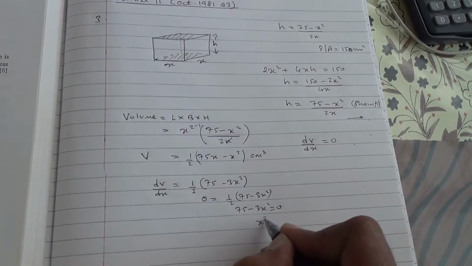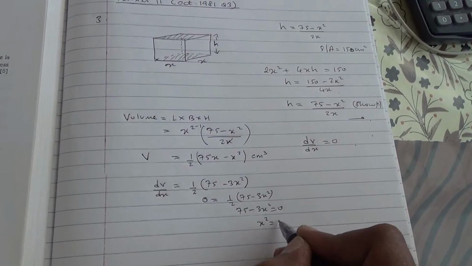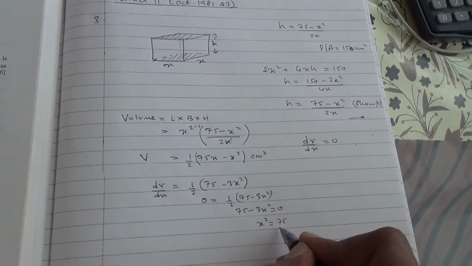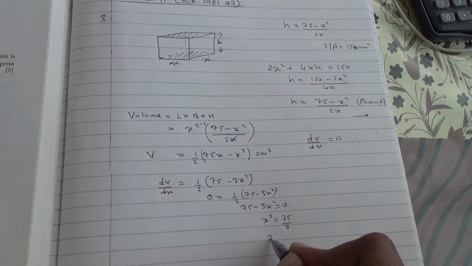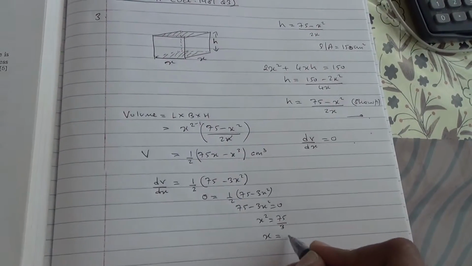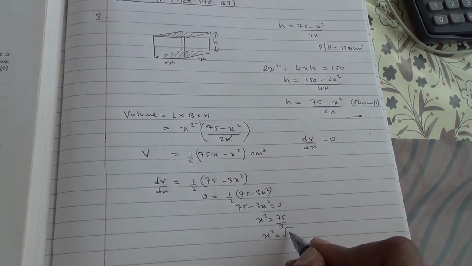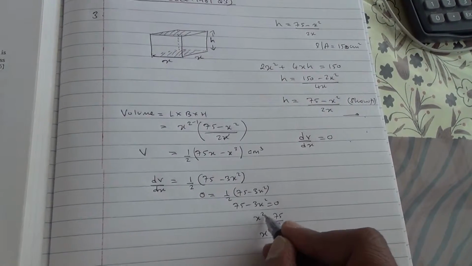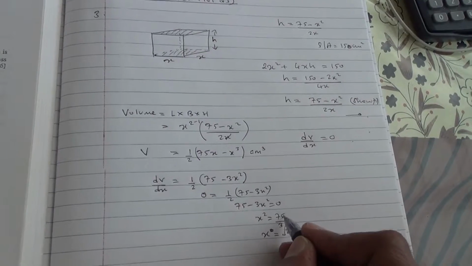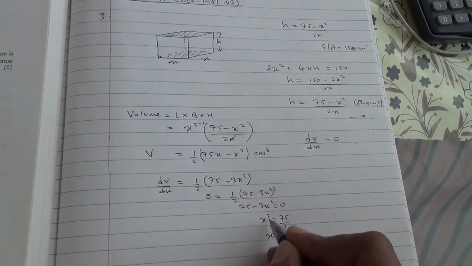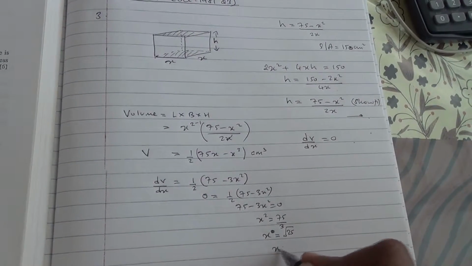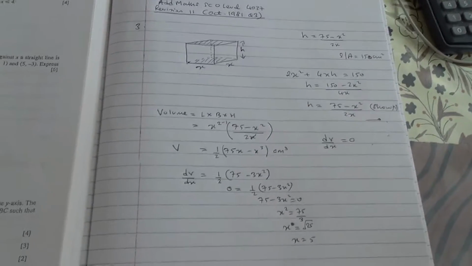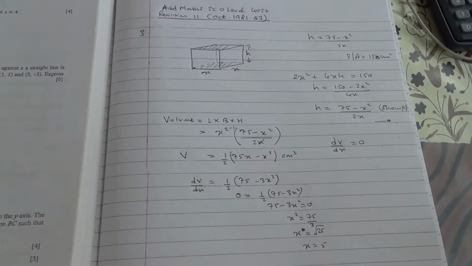That means x squared is equal to, you send the 3x squared to the other side, and you divide by 3, and therefore you're going to be ending up with x squared is equal to 25, because 75 over 3 is 25, and then you remove the square, it becomes square root. So x is going to be equal to 5. Good. Now we need to show that this volume is a maximum.